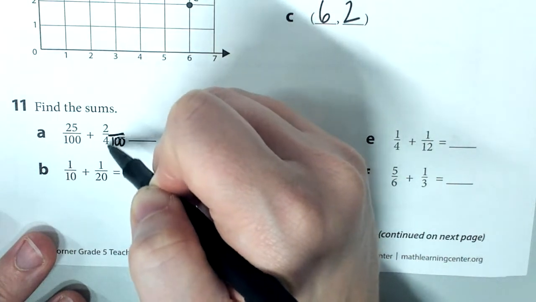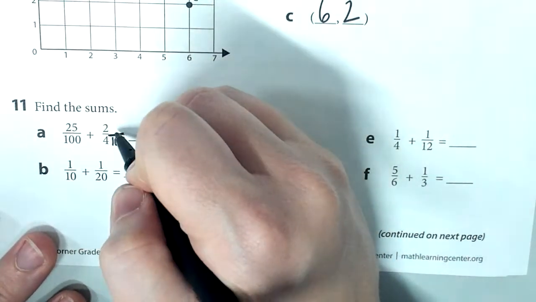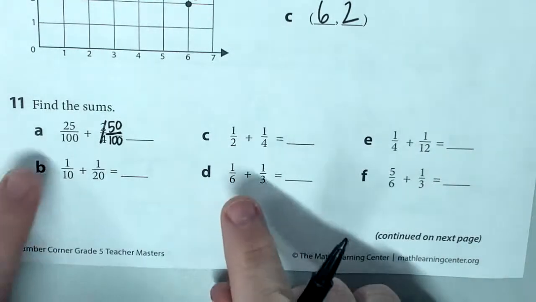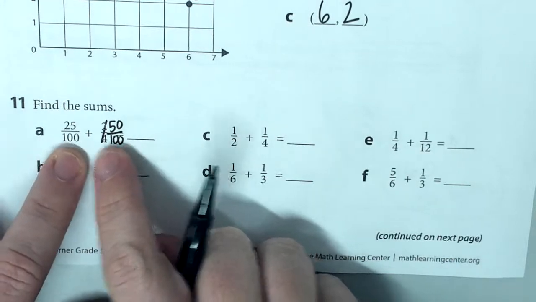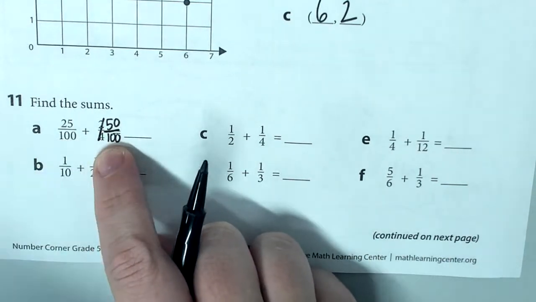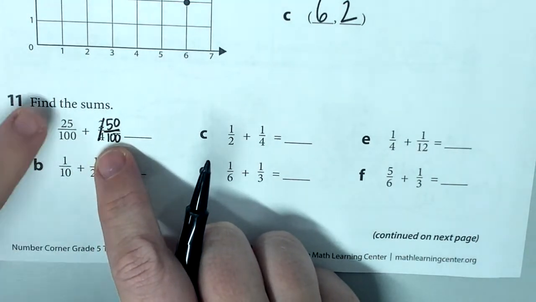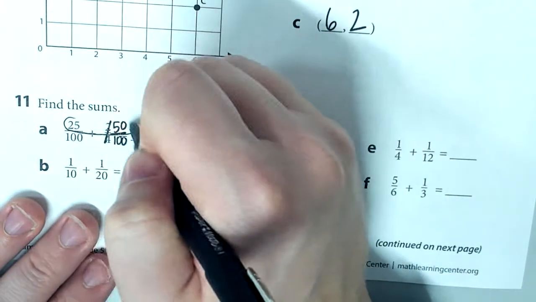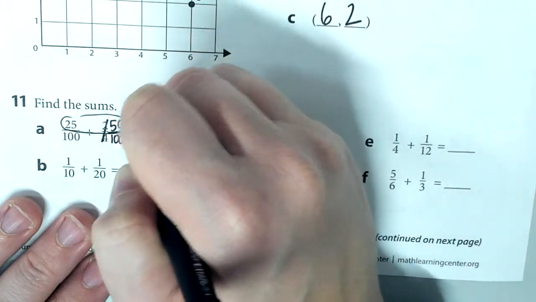So if I were to use hundredths and I had 100 squares, what would be half of 100 squares? 50. So now I know that these two fractions, I can add them together because they both have 100 on the bottom. 25 hundredths plus 50 hundredths is 75 hundredths.